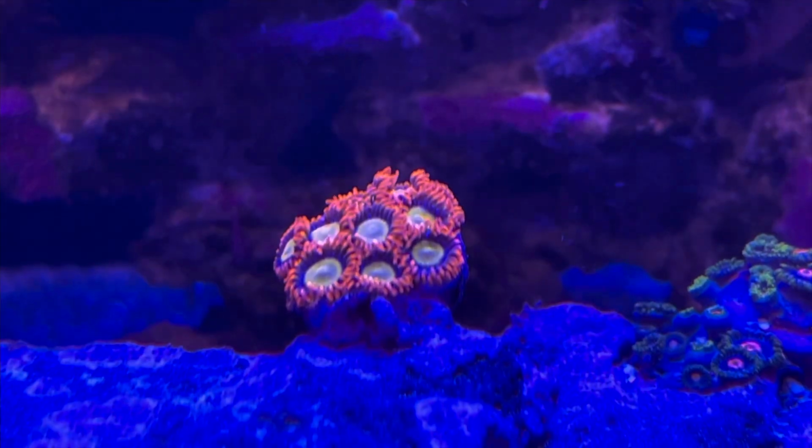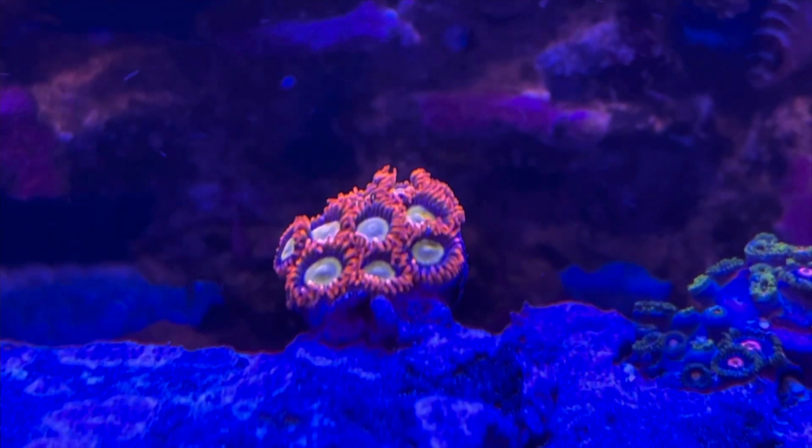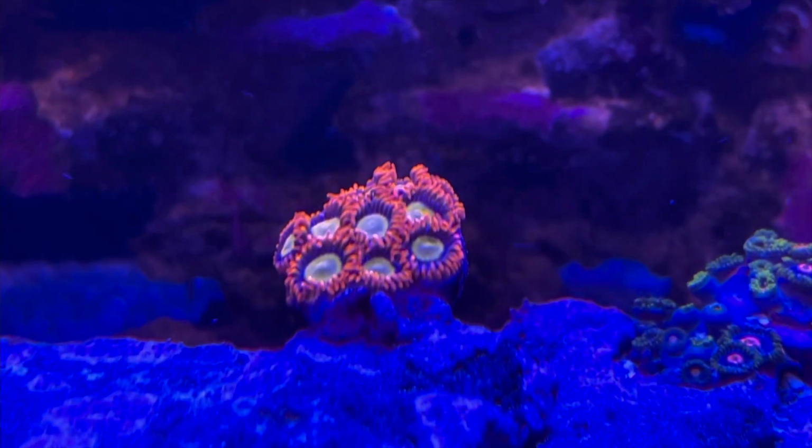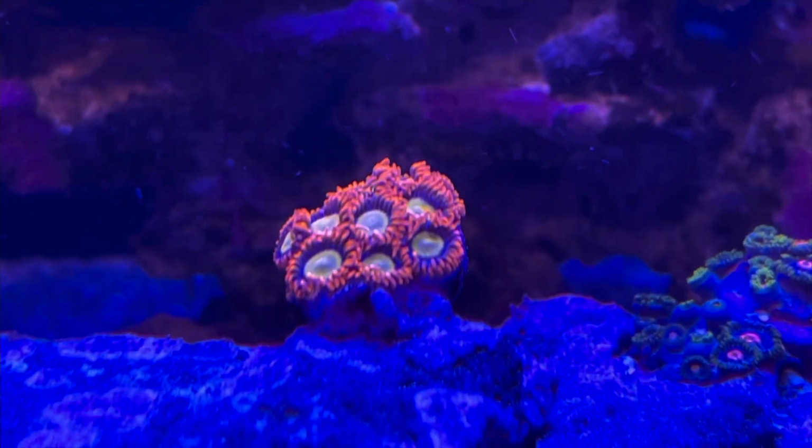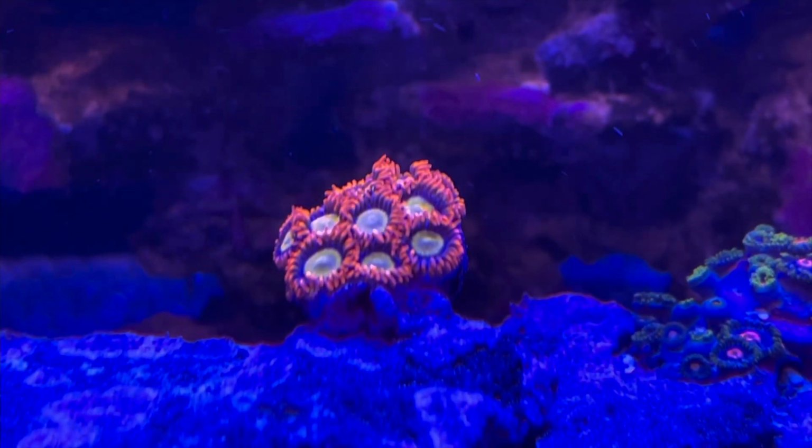Here you can see a smaller zoanthid whose polyps are also moving, its tentacles are moving with the flow, but it's still wide open. These corals are going to grow extremely quickly in these conditions.